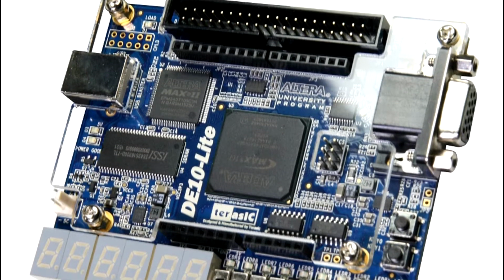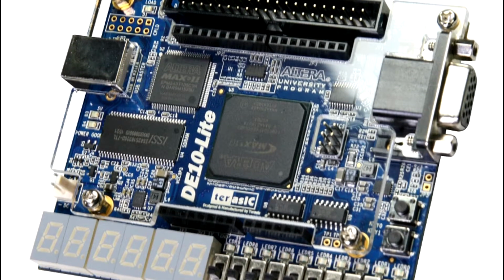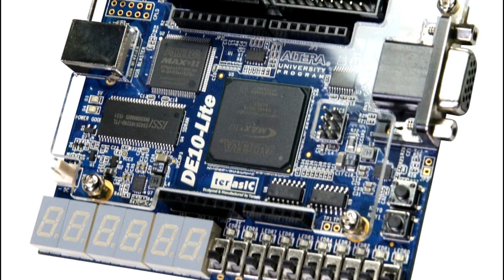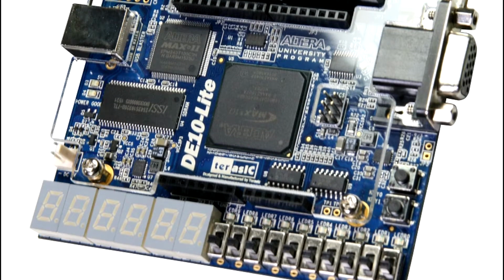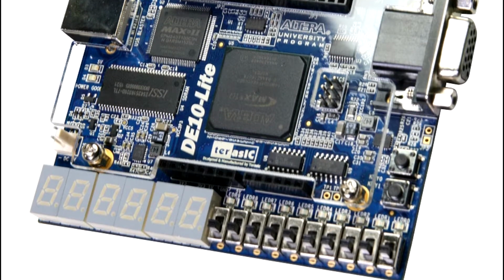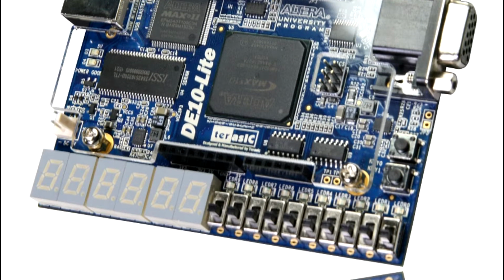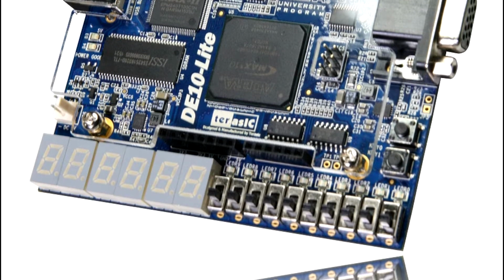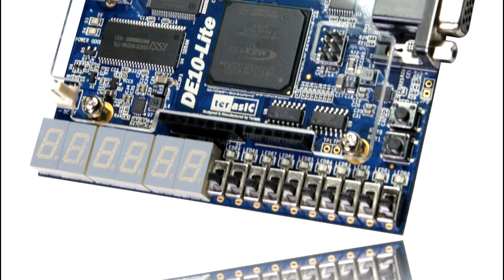Hello, I'm Sean Smith, and today I'm going to show you how to implement and test your design on the Intel DE-10 Lite FPGA board using Intel Quartus Prime Software in just 5 easy steps. Without further ado, let's get right into the video.